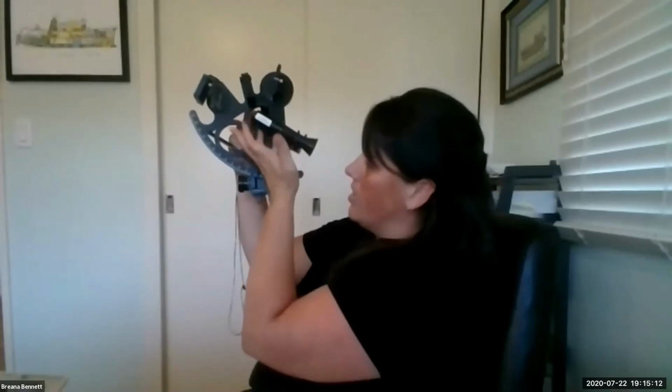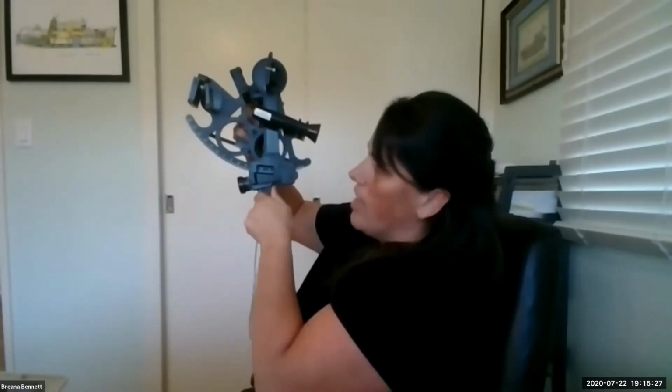So you start moving, keeping the sun in the square, so your index arm is not moving, right? So if I show you again, my index arm is staying vertical. My index arm is not moving. What's moving is my right wrist, and I'm moving the arc, which is this part. So I pinch the two, I keep my index arm vertical, and then I move my arc to measure the sun until it's at the horizon.